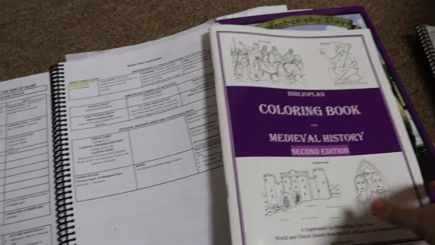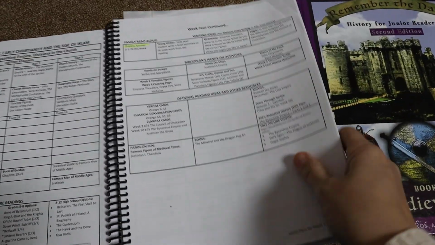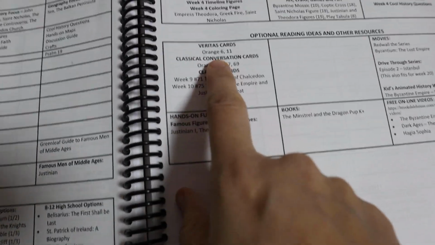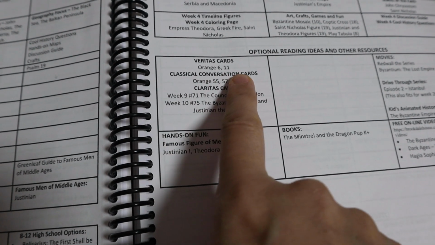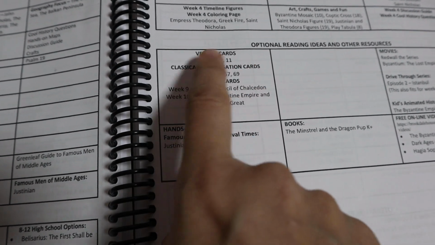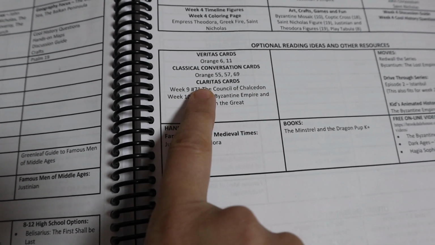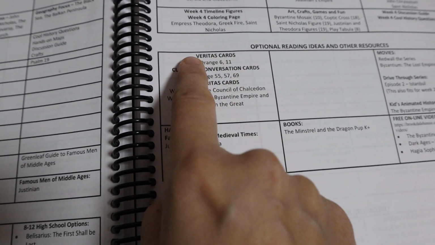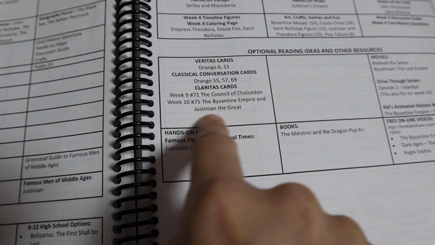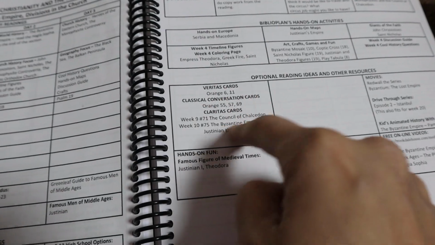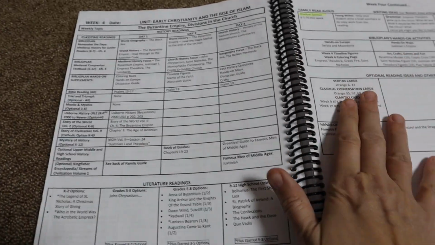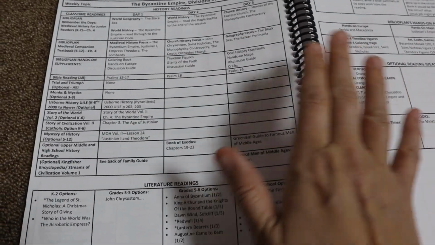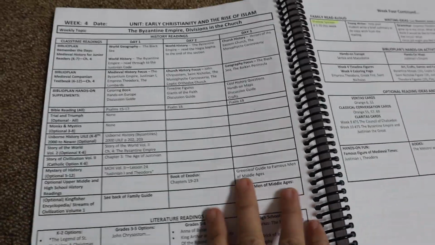Now, because this is a 4-year cycle, which is your typical classical history cycle, what is nice is that if you are a CC family, so if you do Classical Conversations or Veritas or Claritas, then each week it tells you which memory cards go with this lesson as far as the memory work goes, if you are a classical homeschooling family.